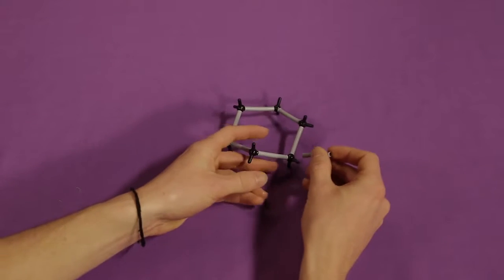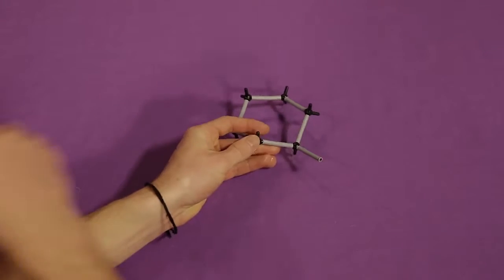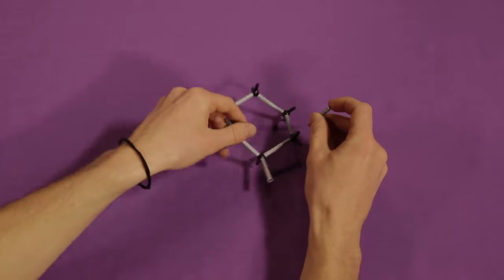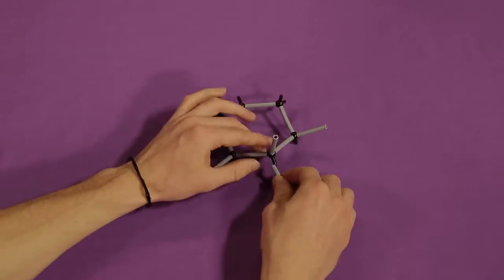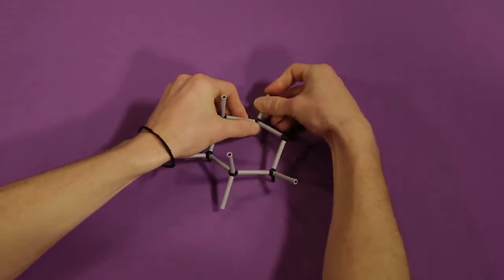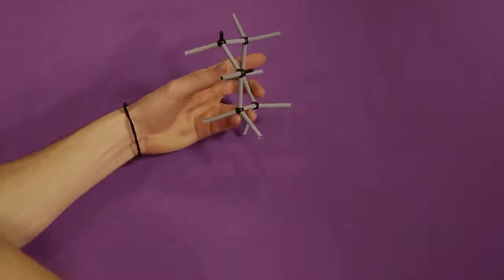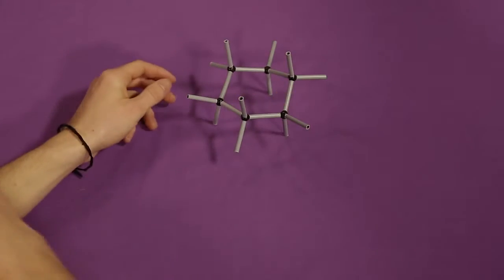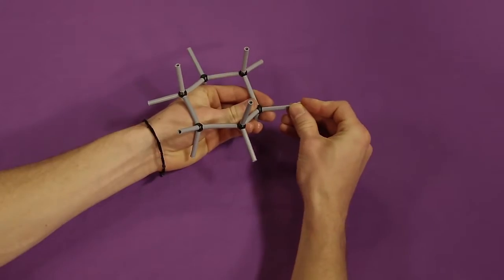After creating a ring of carbon atoms, attach 2 more bonds to each carbon. Attach a hydrogen atom on the other end of each bond.